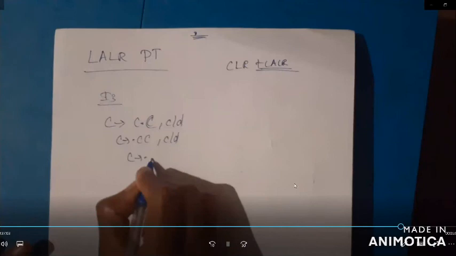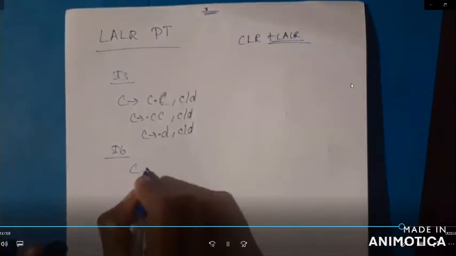What about the I6 state? I6 is C tends to C dot C comma dollar, dot C C comma dollar, C tends to dot D comma dollar. Once you check everything, the grammar is the same, only the look-ahead symbols vary. Then what do we do? You write I36.